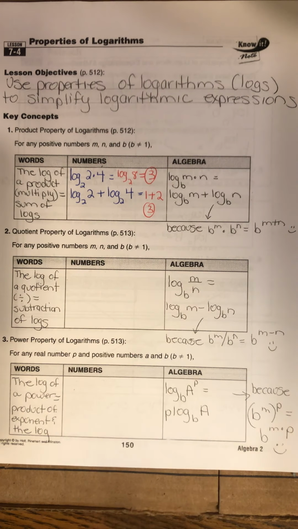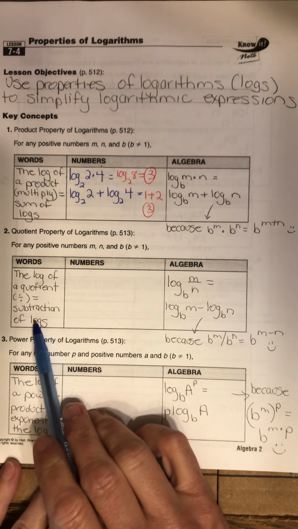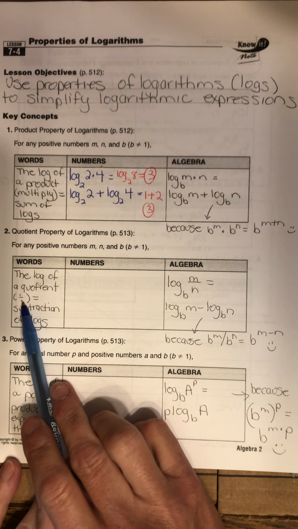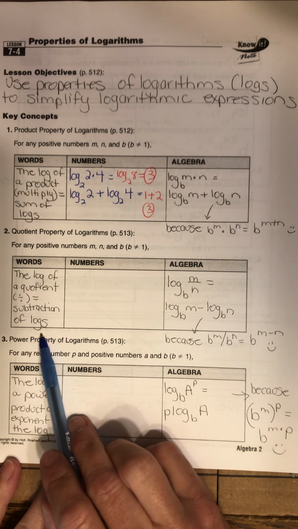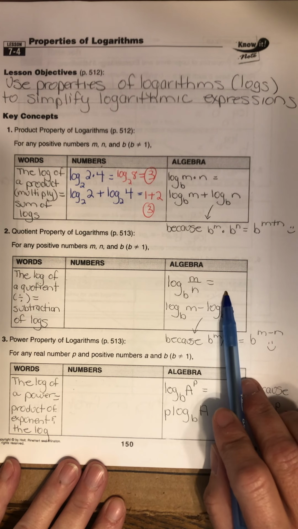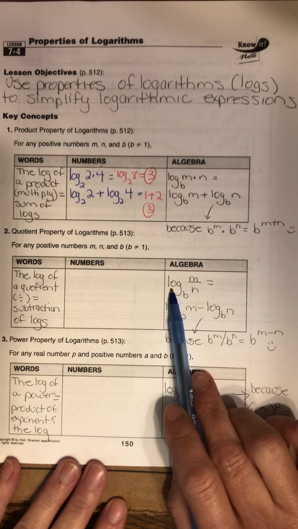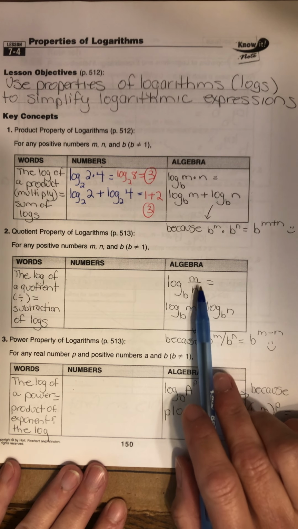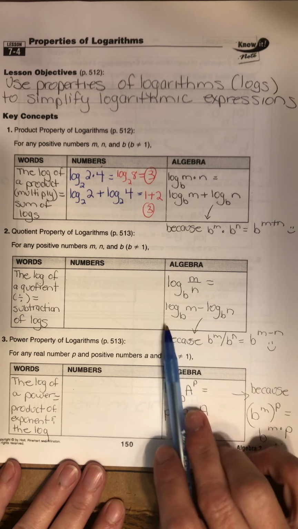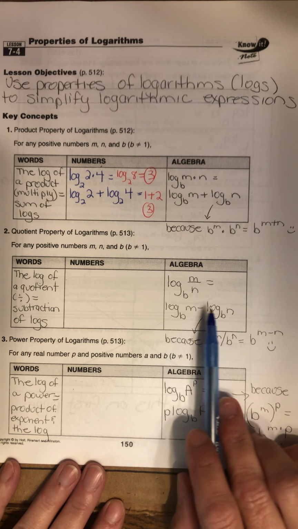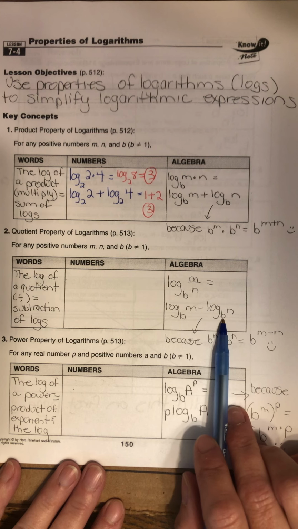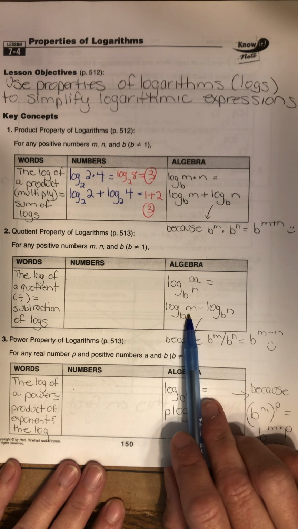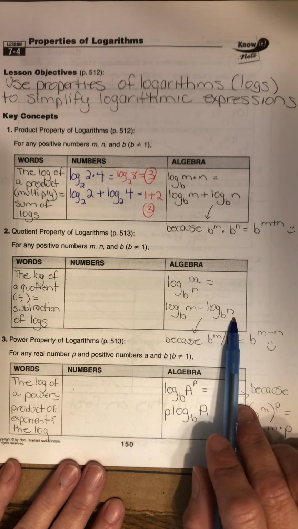Let's take a look at the quotient property of logarithms, number 2. That says that the log of a quotient, which means division, is equal to subtraction of the logs. Let's go over to the algebra. If you have a log with a base of b, and your expression has two terms being divided, you can also write it as two separate logs with the same base with a subtraction between the logs. Log base b of m minus log base b of n.